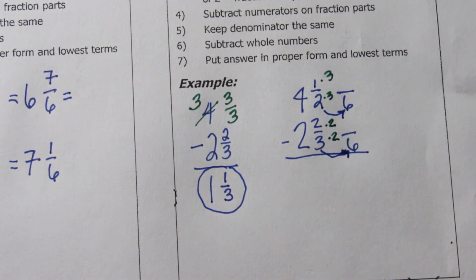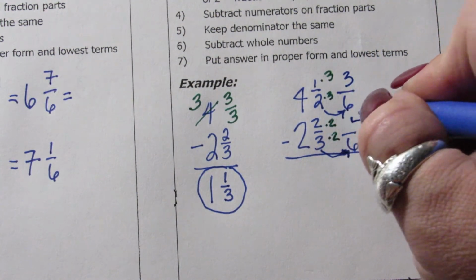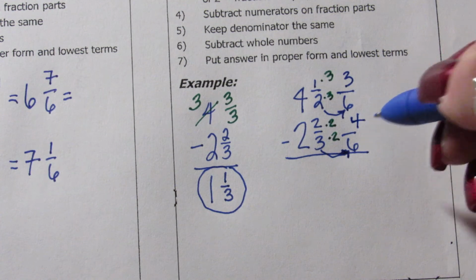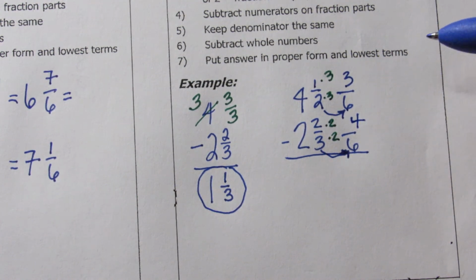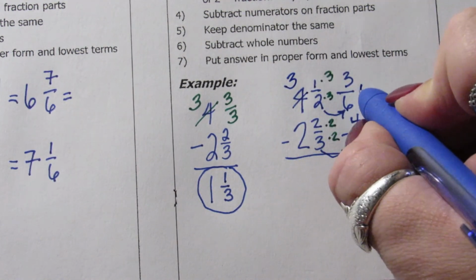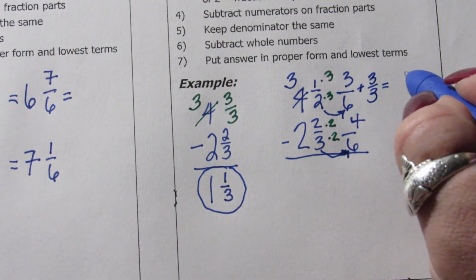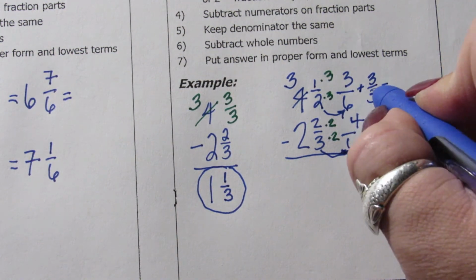And what I multiplied over here. So I have 3 and 4. But I can't do 3 minus 4. I'd have to borrow. So again, I can borrow like I did in the last problem, where the 4 becomes a 3. And those 3/3 that I had before need to be added on to these.